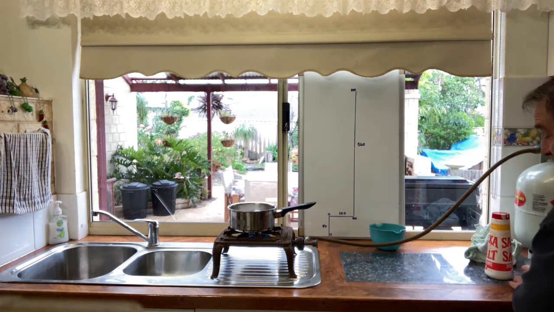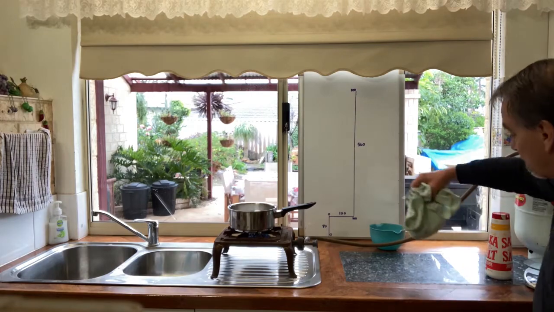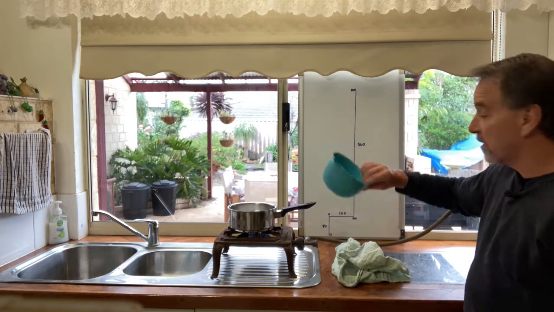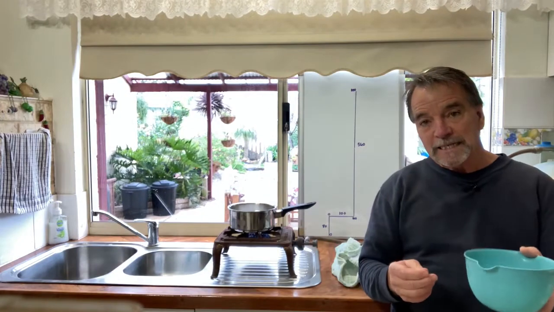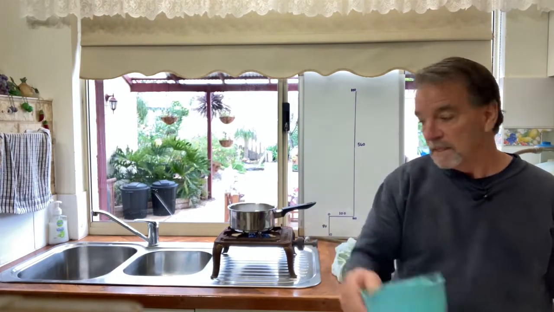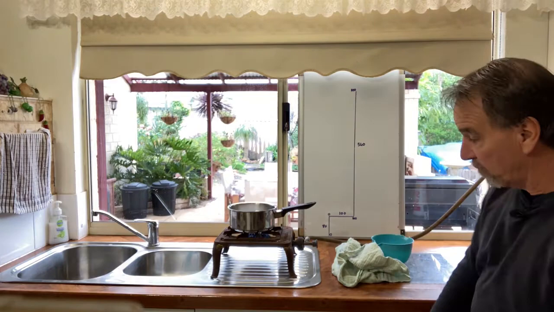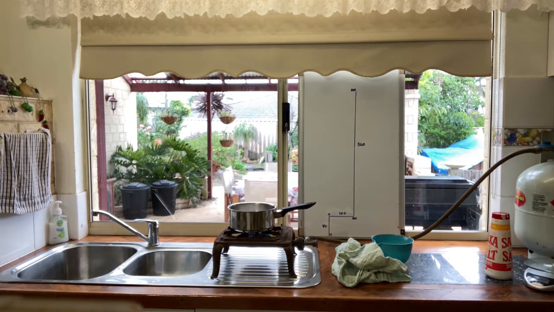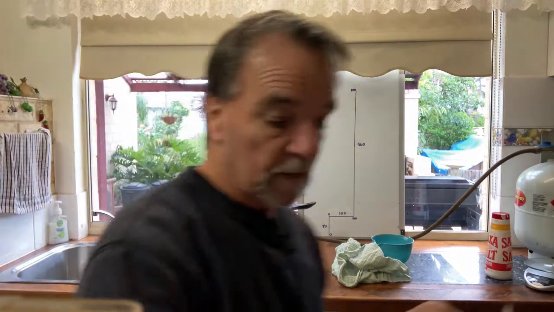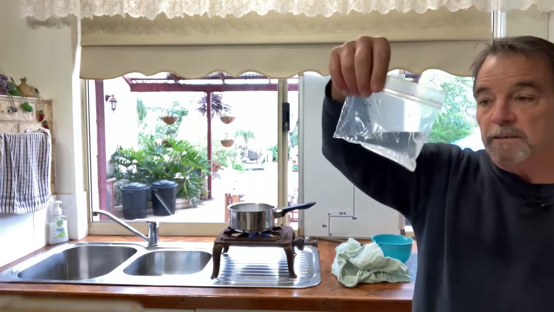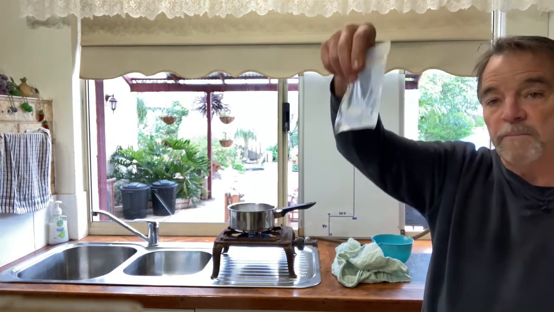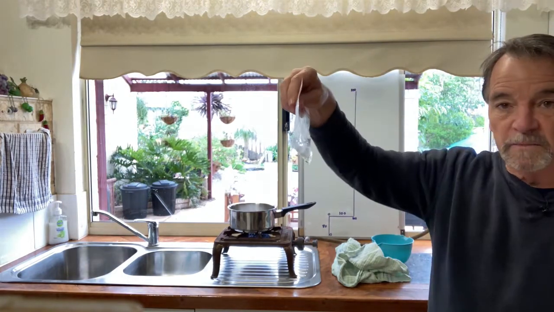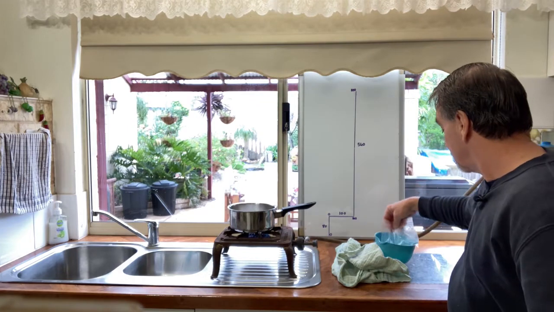Another part of the experiment that I want to cover is to get ice, and I'm going to put that into a container. So I'm just going to get a container of water out of the fridge. So this plastic bag of water, I have just got it filled with a little bit of water, and I'm going to sit that in there.